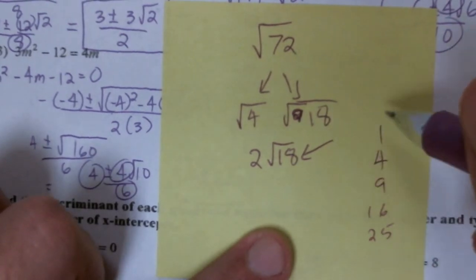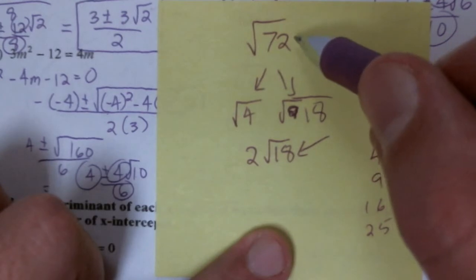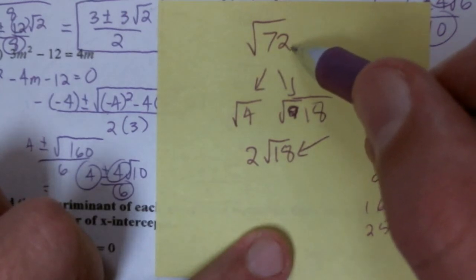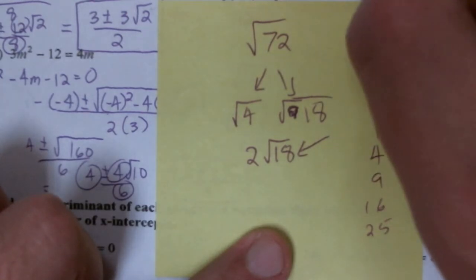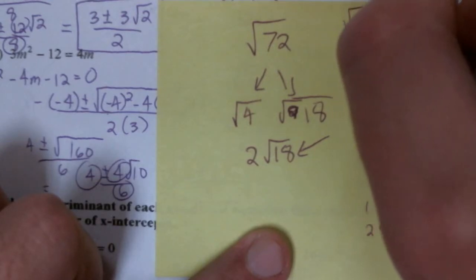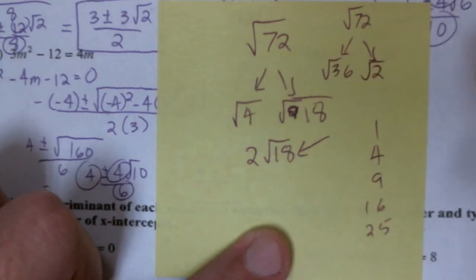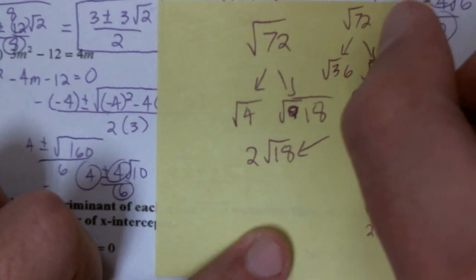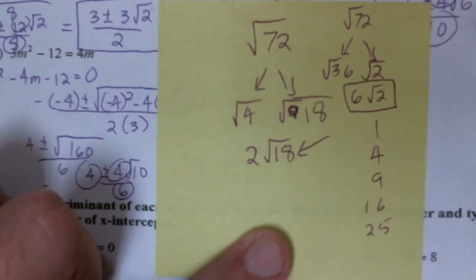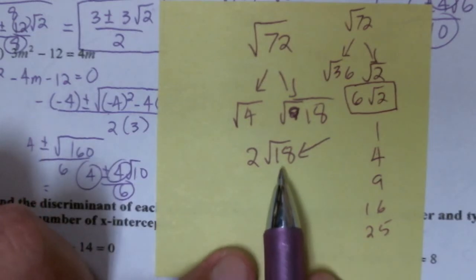Okay, so from here you got 2 options. You could either go back to the drawing board and start from scratch and say, oh, okay, yeah, the square root of 72 breaks down into the square root of 36 and the square root of 2, and the square root of 36 is just 6, so you get 6 root 2. Okay, or the other option is to keep going from here.